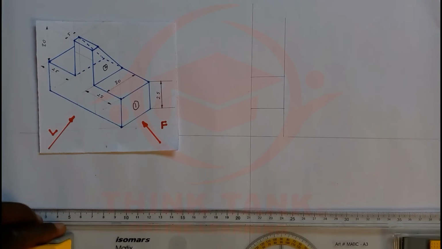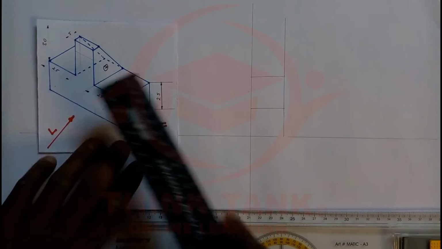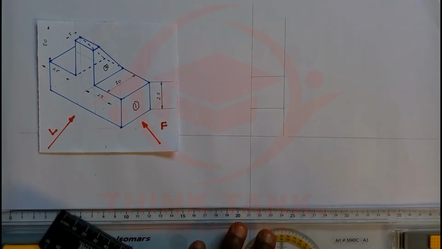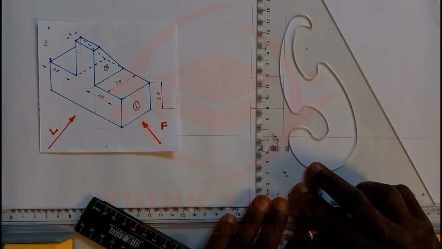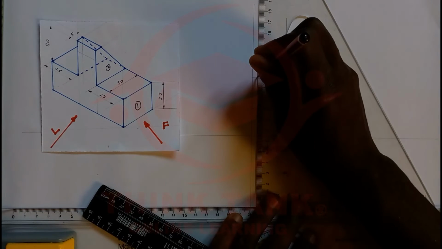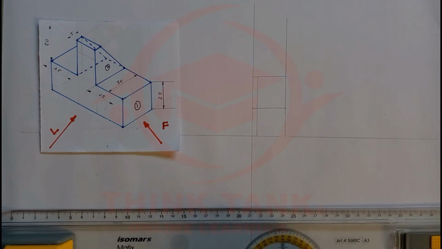Okay, and now what do we have? I'm going to measure a distance of 5 from this corner, from here to here, which is given right here. So I'm going to call it 5. I'm going to measure 5 right here, and I'm just going to project it upwards. Okay, and I think we have all we need for the front view.